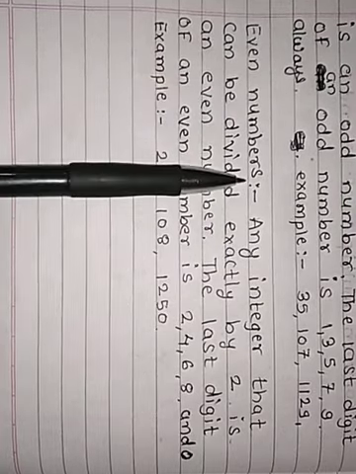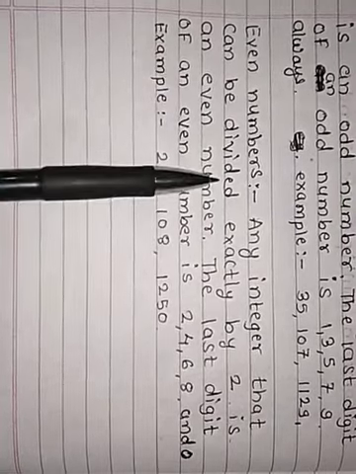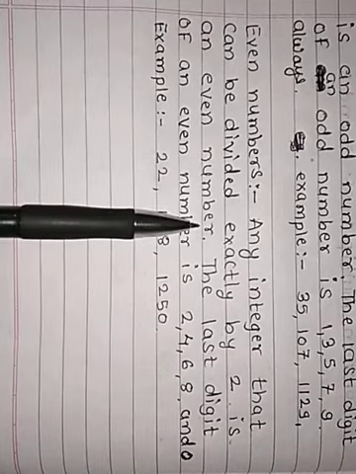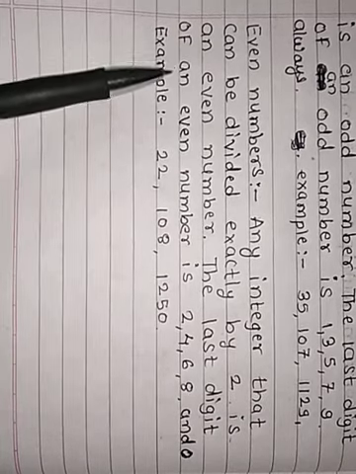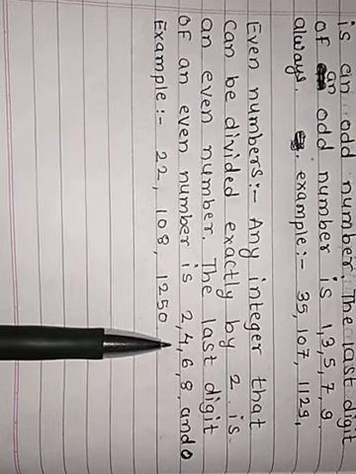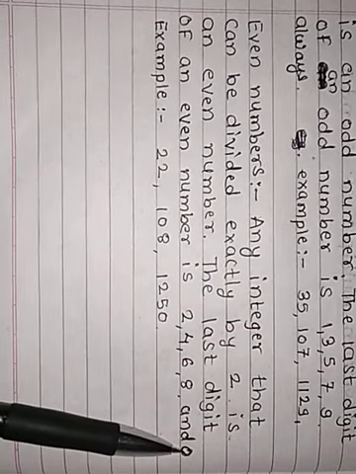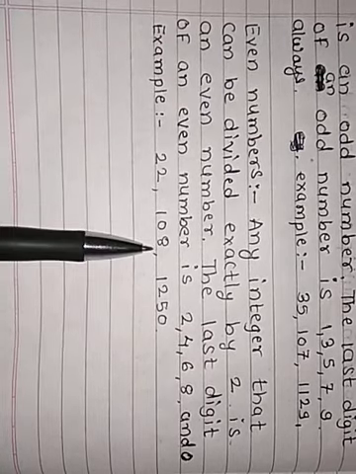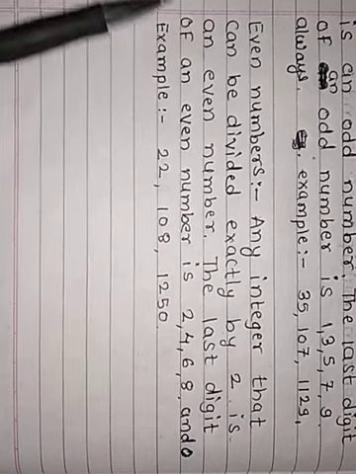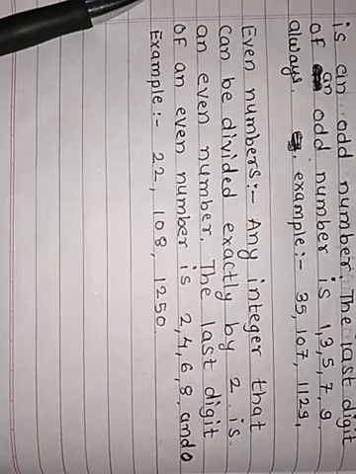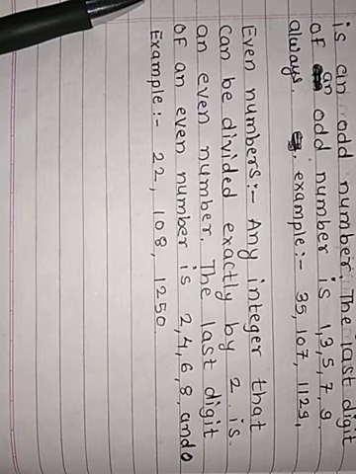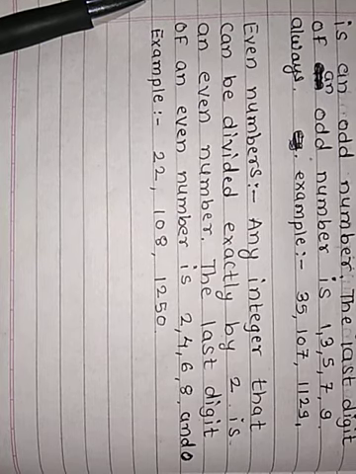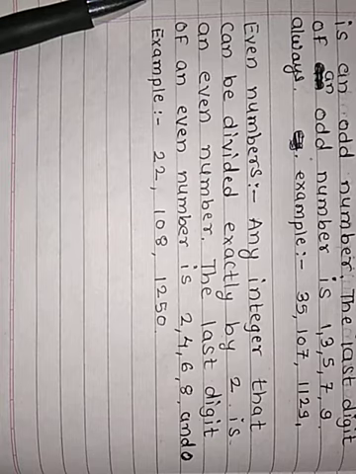Now, even numbers. Any integer that can be divided exactly by 2 is an even number. The last digit of an even number is always 2, 4, 6, 8 and 0. For example, 22, 108, 1250. These are the examples of even numbers. Now, we will see the next concept, that is the concept of odd and even with operations.